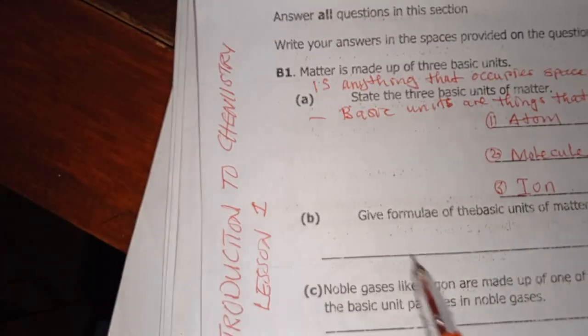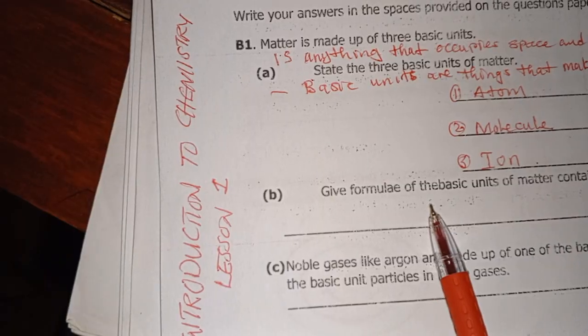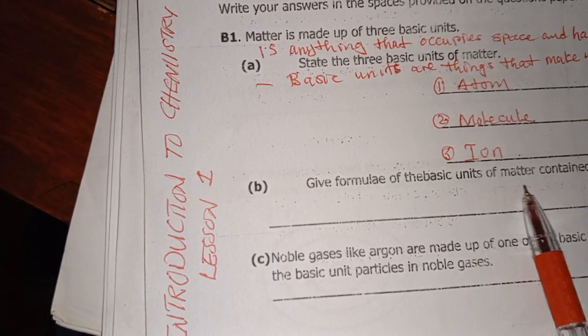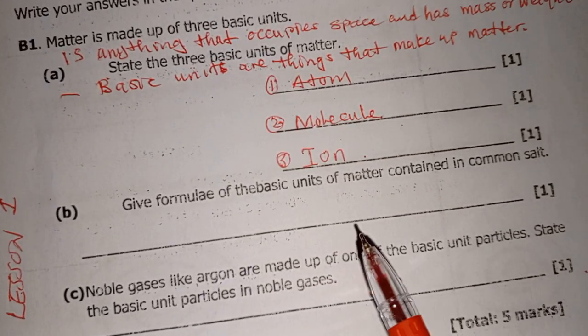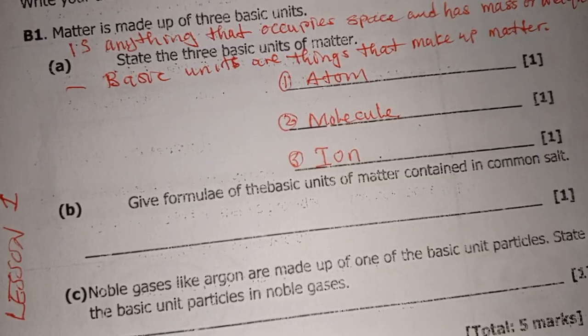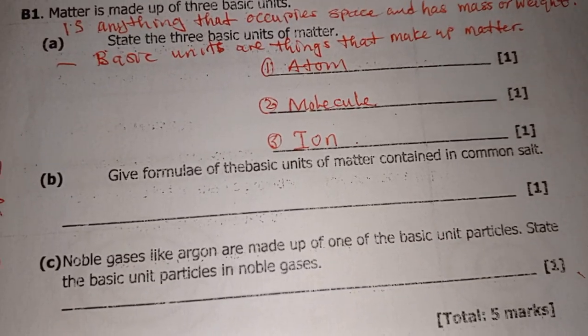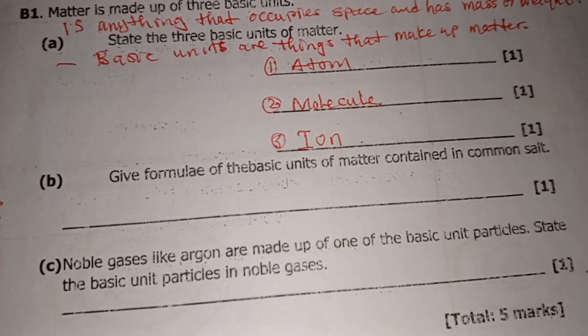Then the question B is saying, give the formulae of the basic units of matter contained in common salt. Give the formulae of basic unit of matter contained in common salt. Now, one should ask himself or herself, we also need to understand what common salt is.